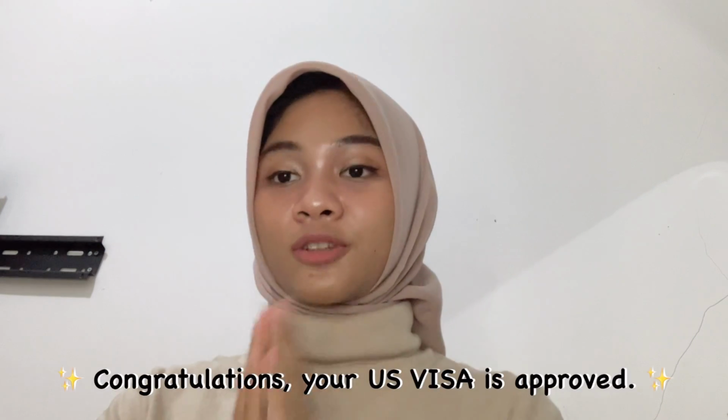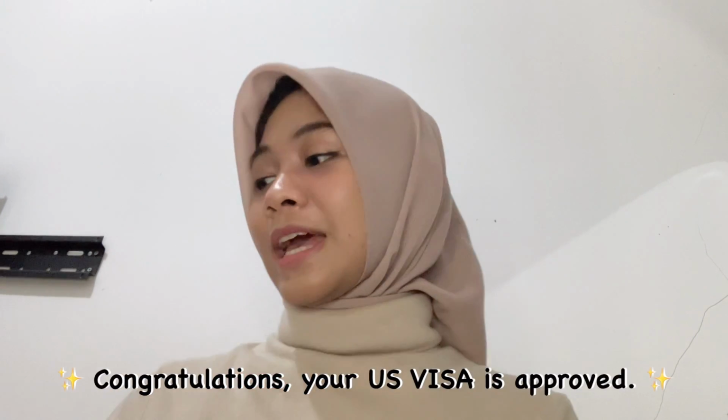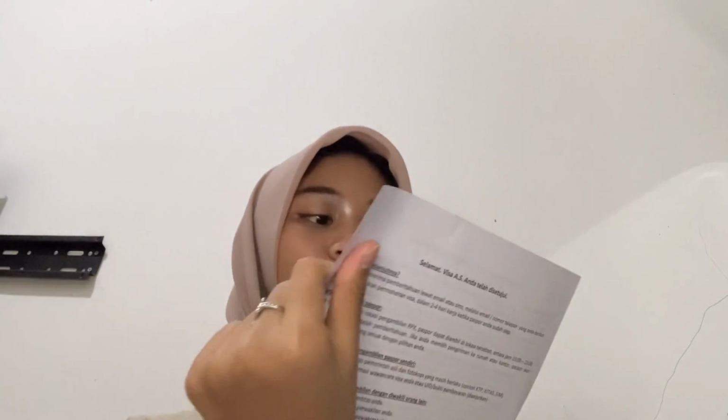She was inserting something into the computer, maybe the answers that my mom and I gave, and then she finally stated the thing that my mom and I had been wanting to hear. Congratulations, your US visa is approved. She gave me this, which is really precious for those of you who want to go to the US. Congratulations, your US visa has been approved.